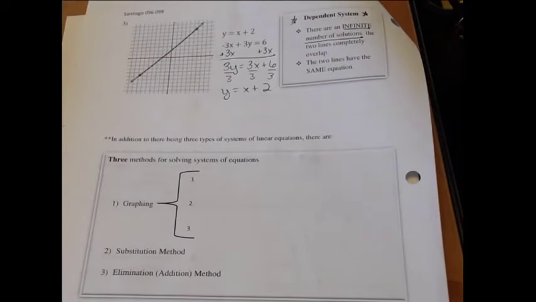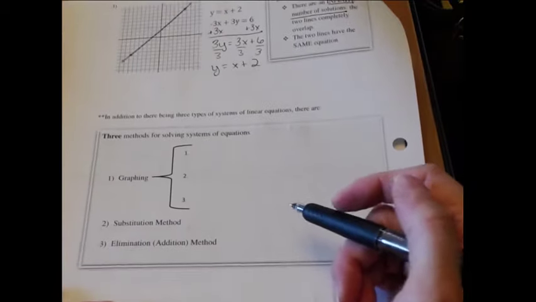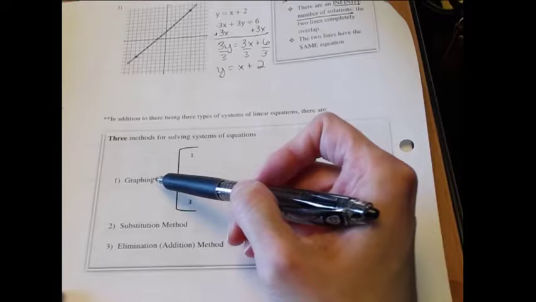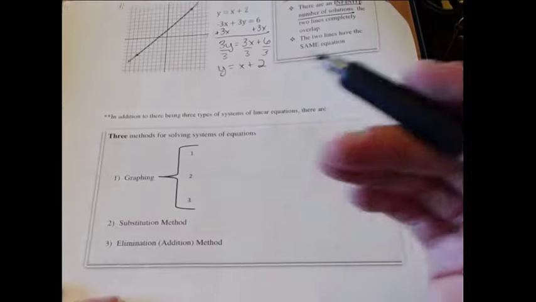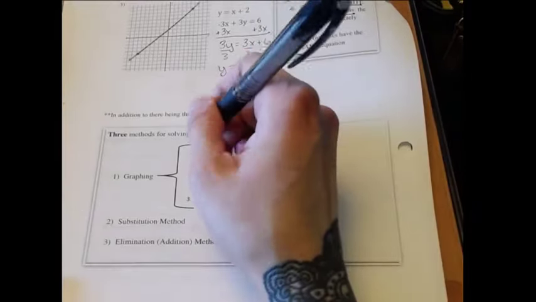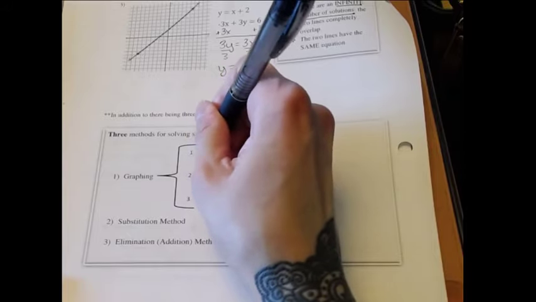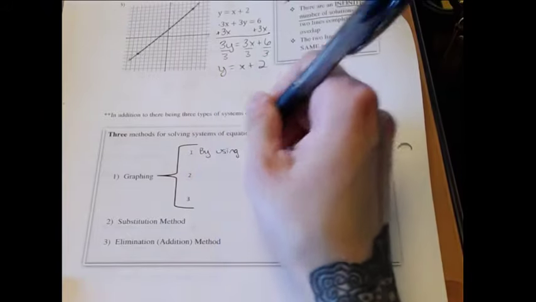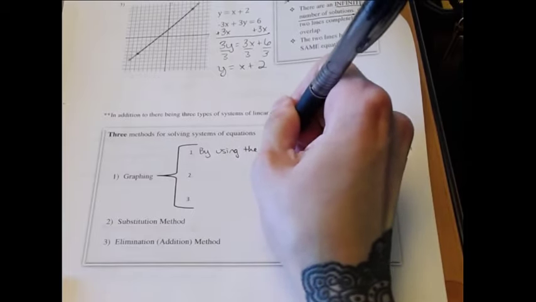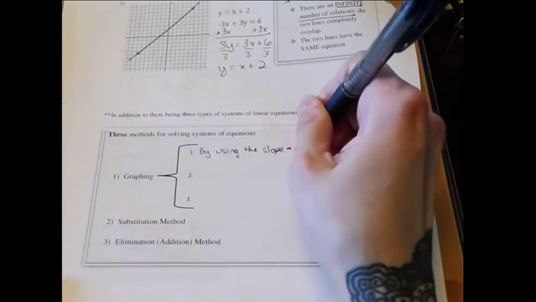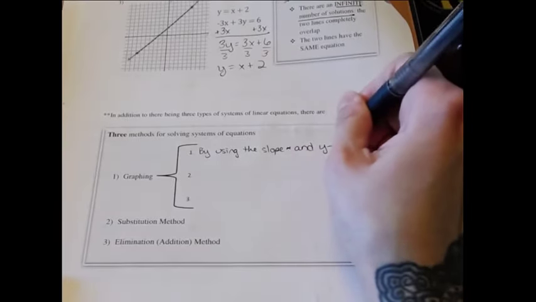In addition to there being 3 types of systems of linear equations, we're going to consider the 3 methods for solving systems. There are other methods, like we could use matrix algebra to solve a system, but we're not going to do that in this class. So if we use a technique of graphing, we know that we can graph lines by using the slope and y-intercept.